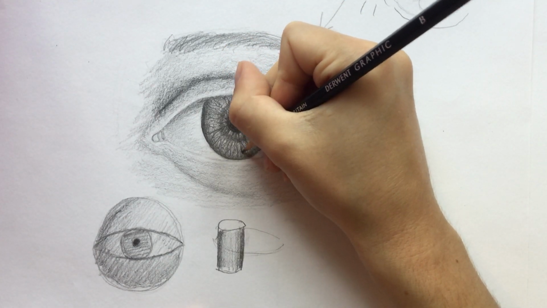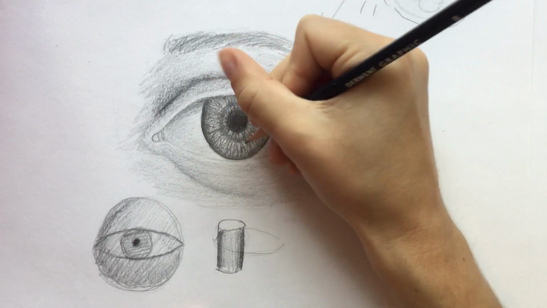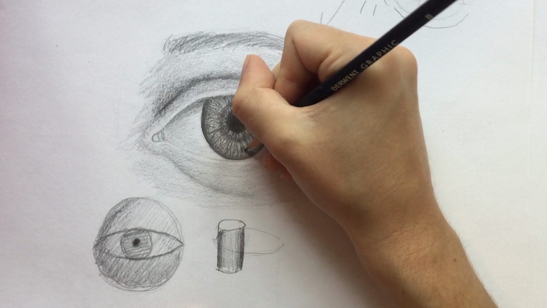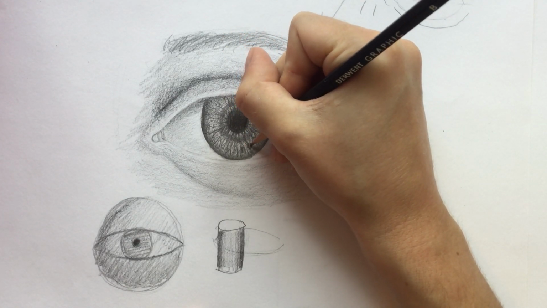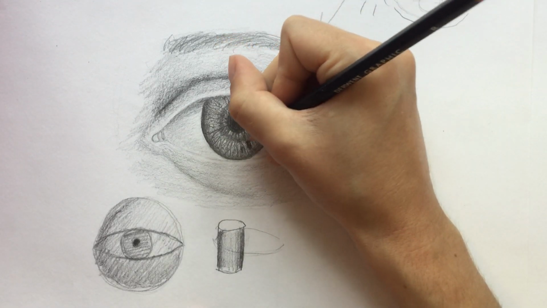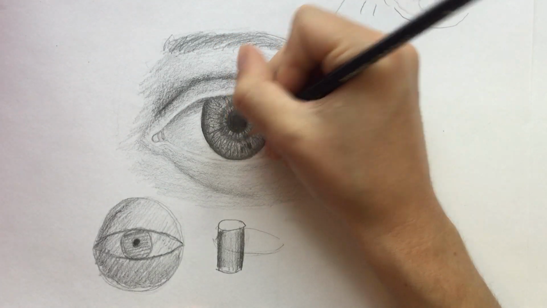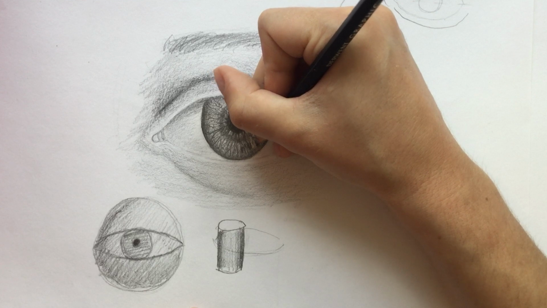Okay, and then we're going to start to add in some of the darker tones on the patterns down here. So have a look on your image and identify where those are.